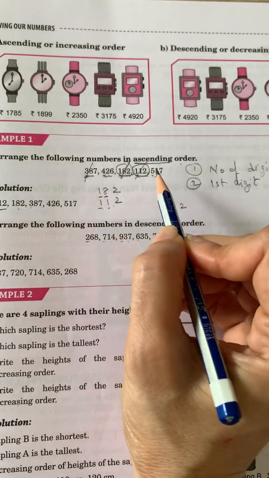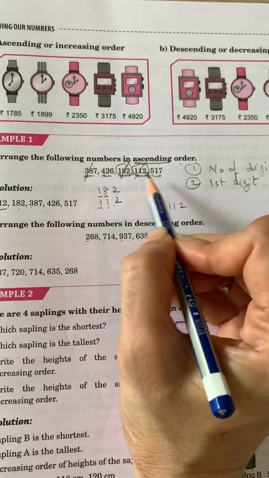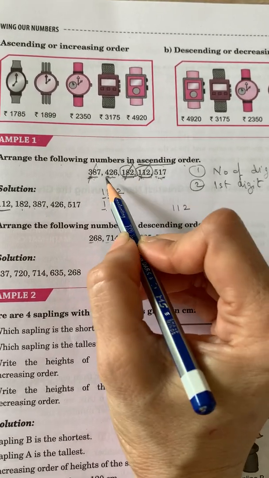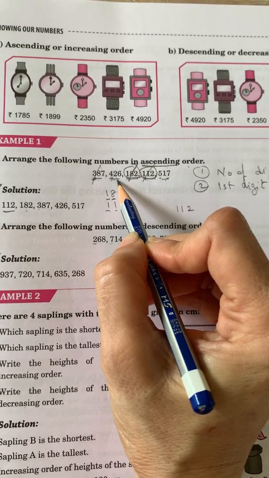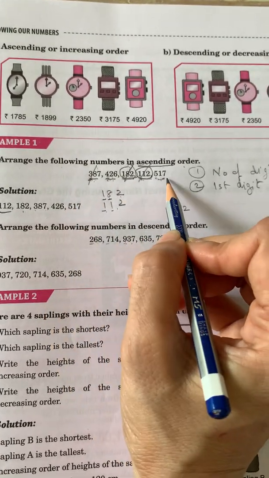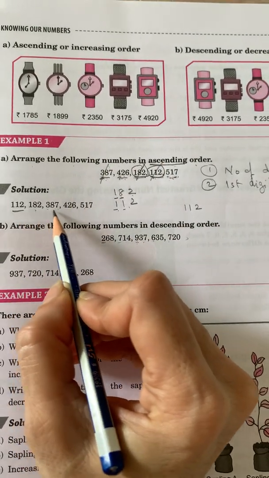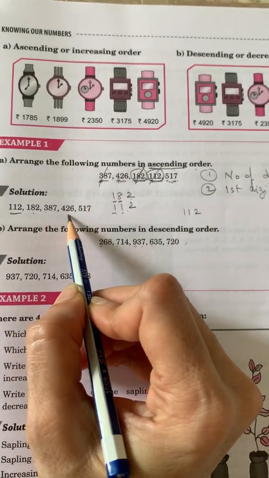Now this is gone, so 426 and 517. Again we compare the first digit. If you see 4 and 5, 426 is the smallest between these 2. So we will write it, and the last one is 517. So this way you will be writing the ascending orders.